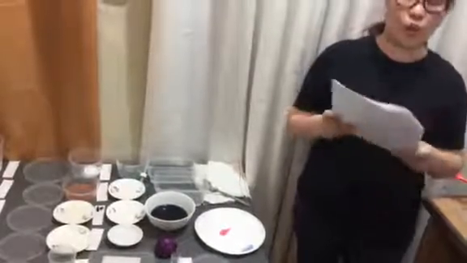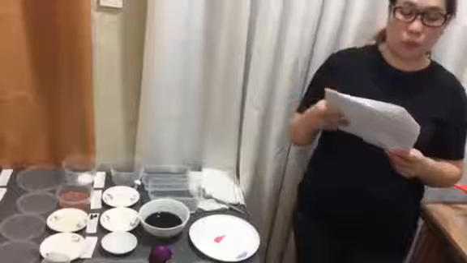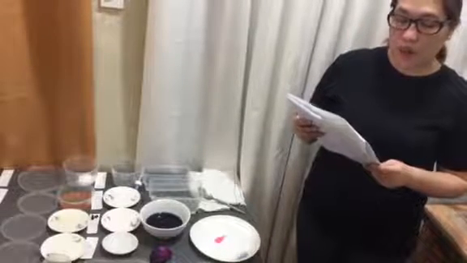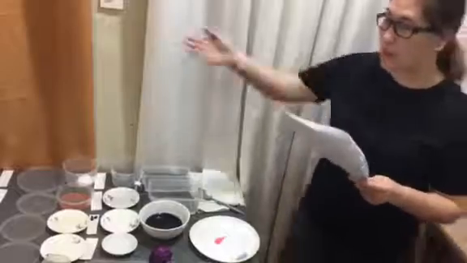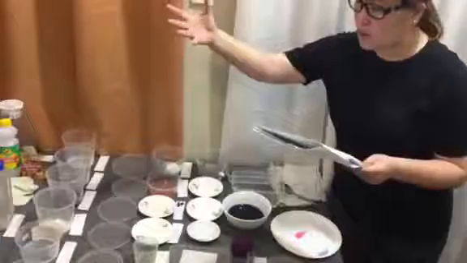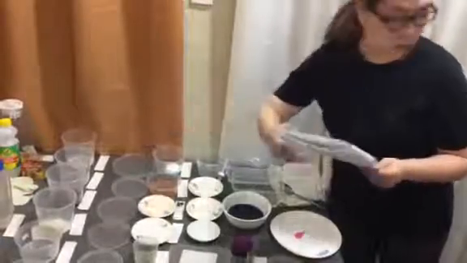We are going to go for part 2 of the laboratory exercise. So the materials needed are baking soda, vinegar, mixing bowl, goggles.